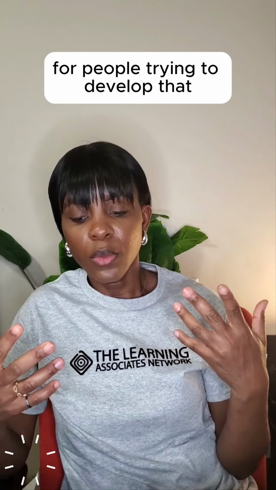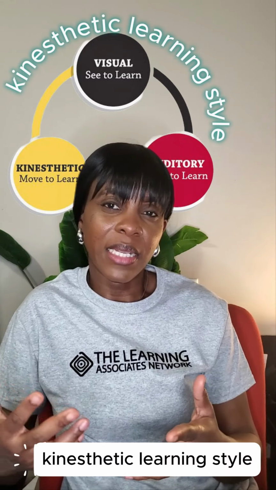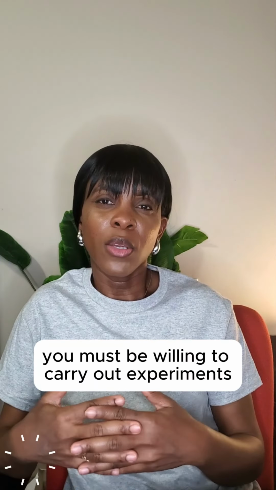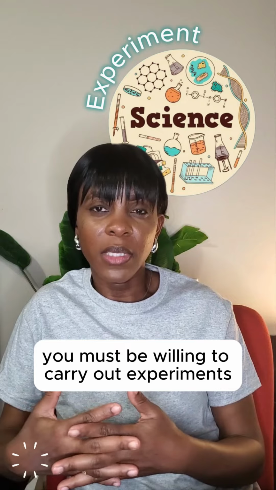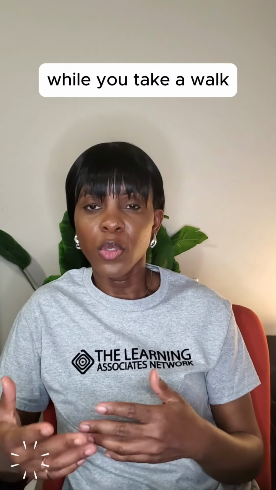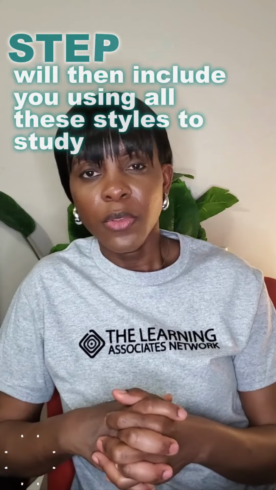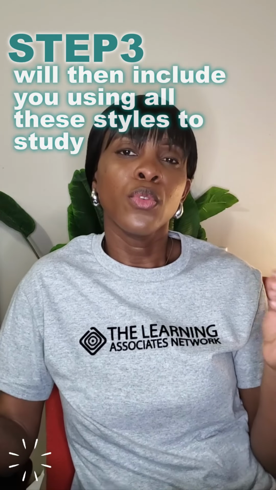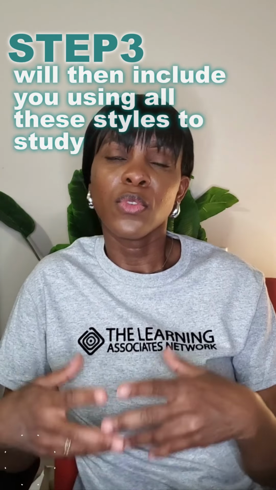For people trying to develop that kinesthetic learning style, you must be willing to carry out experiments and simulations, or maybe even review everything you've studied while you take a walk. Step number 3 will then include you using all these styles to study.